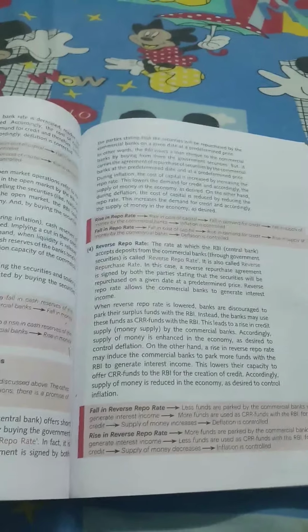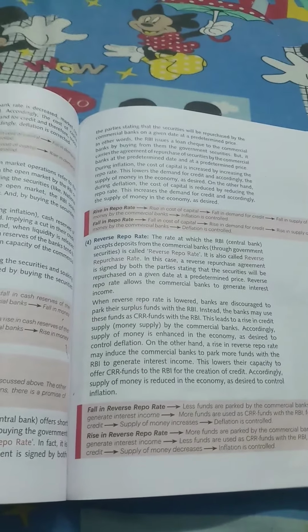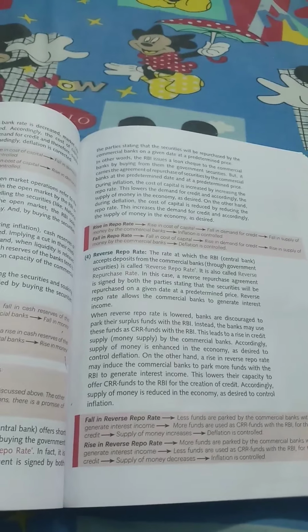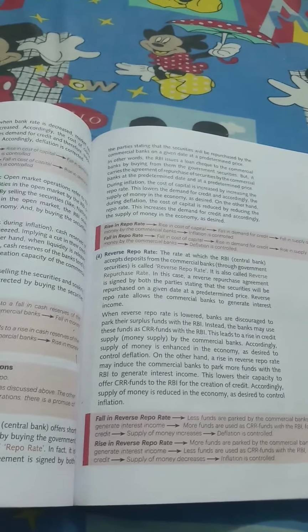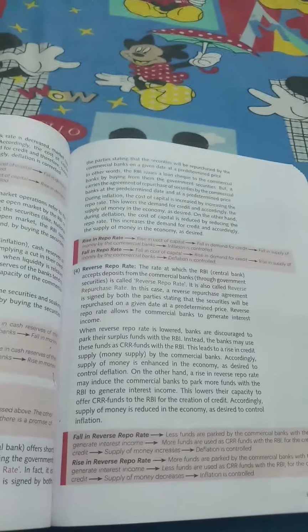Well, you will know that in the last video we talked about the qualitative methods, in which we covered three basic points: moral suasion, rationing of credit and margin requirement. Today we are going to understand the concept of quantitative instruments, which are those instruments through which money supply is controlled in the economy. Now let's try to understand each point in detail.